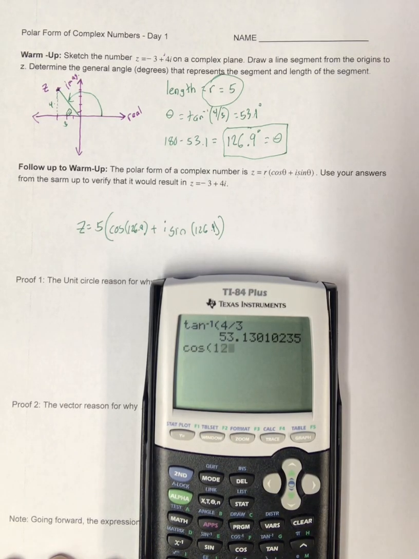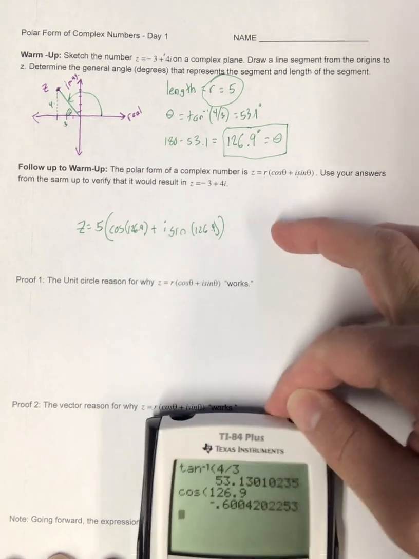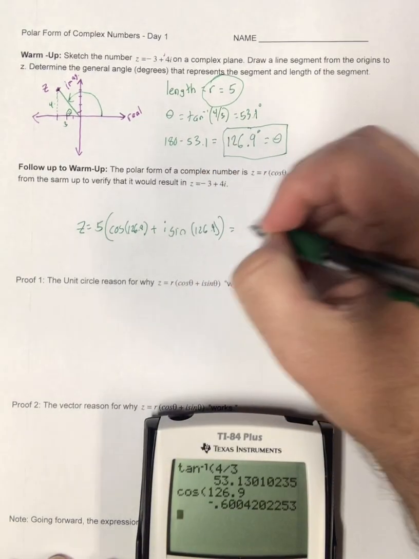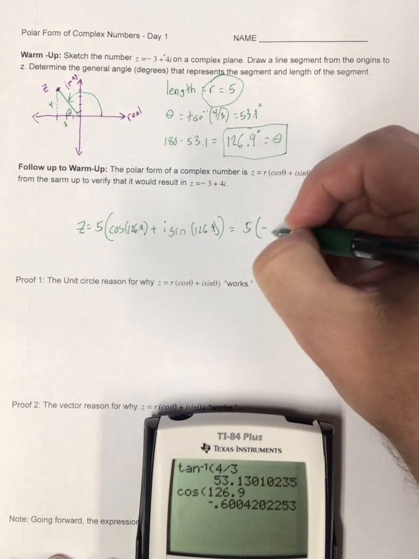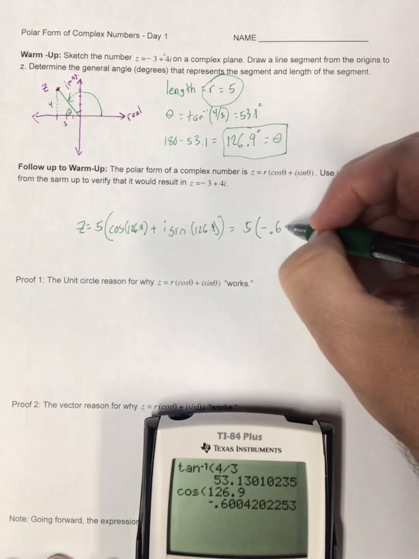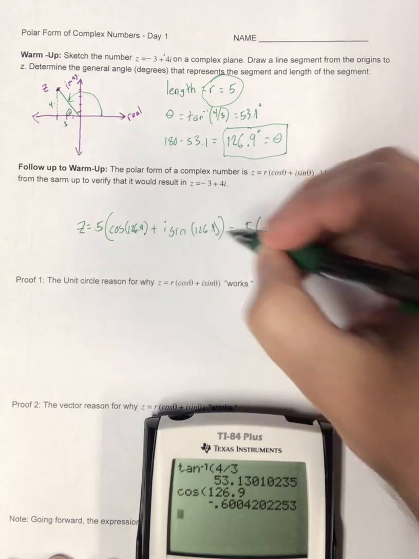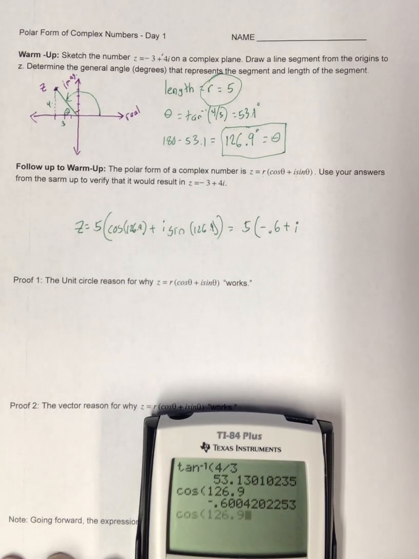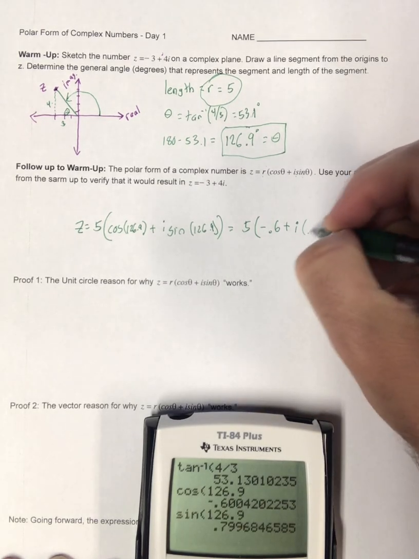Cosine of 126.9 is -0.6. So this is 5 times -0.6 plus i times sine of 126.9. So let's change that to sine now. And we get 0.8.